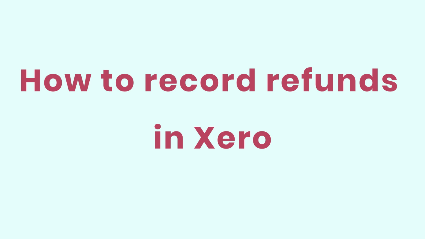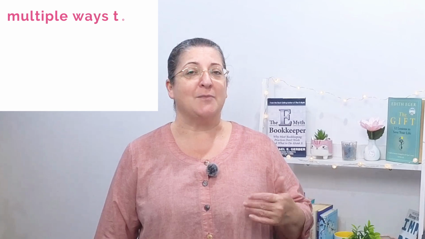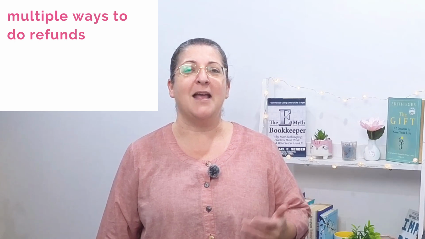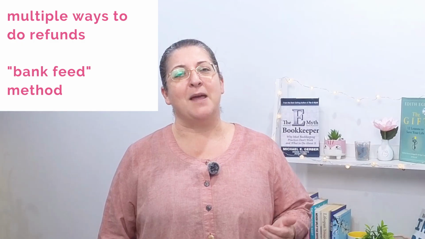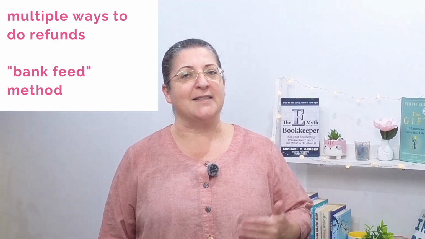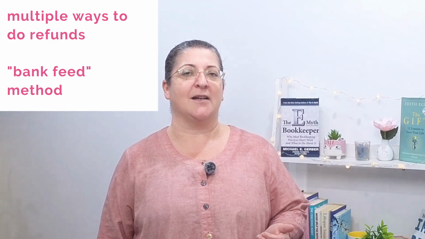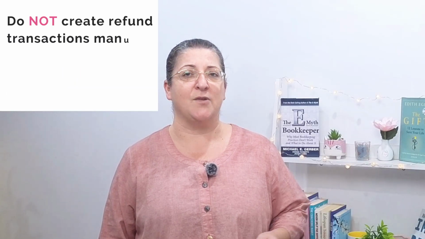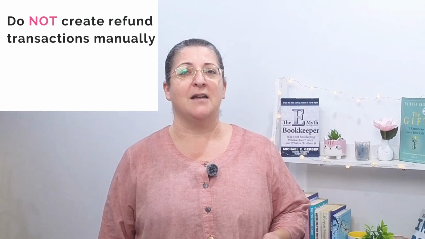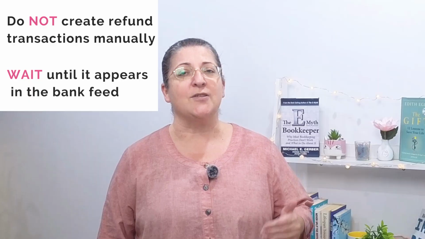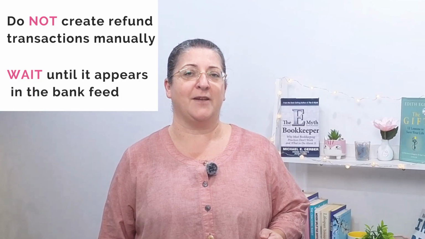I have to admit though, there are multiple ways we can do refunds in Xero, but my preferred way is this simple and straightforward method that I call the bank feed method. This method requires that the refund has actually landed in your bank account. So my best advice for now is, don't rush ahead and create extra transactions manually in Xero when you receive a notification on the refund. Wait until you can actually see the refund sitting in your feed.